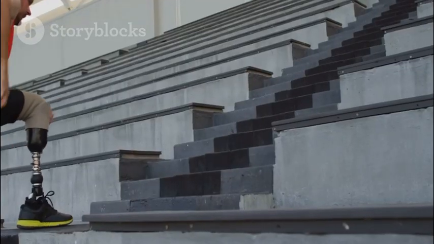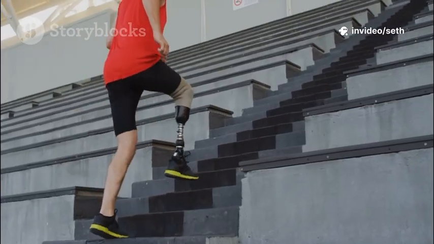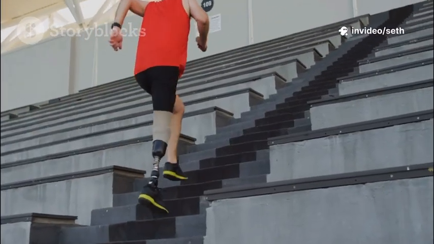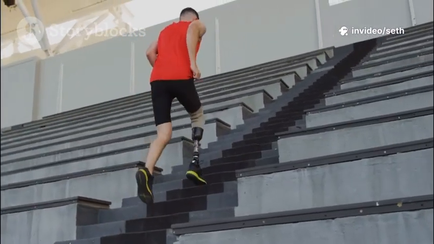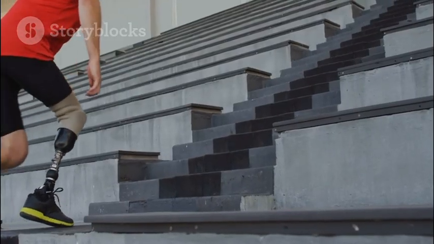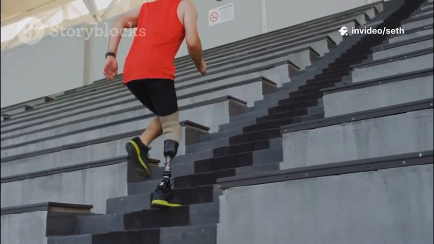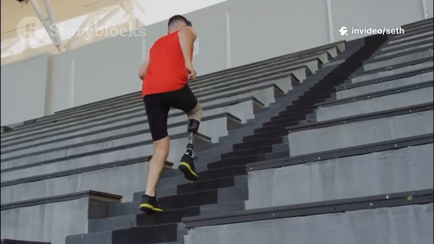The final stage of basic gait training involves stairs and ramps. We teach a step-to pattern: up with the good, down with the bad, always using the handrail and close guarding. On ramps, shorter steps with a slight forward lean uphill, and controlled descent by riding the prosthetic knee and hip downhill. Mastery here is essential for community independence.